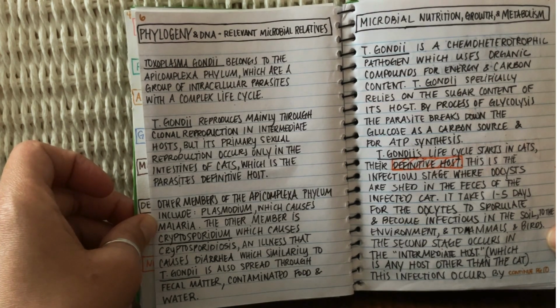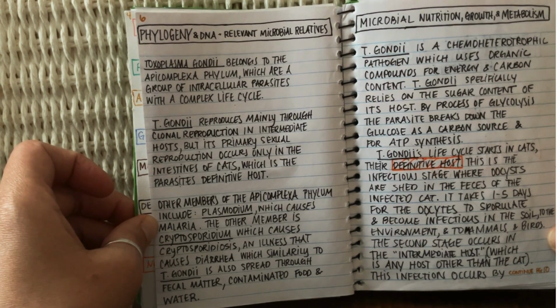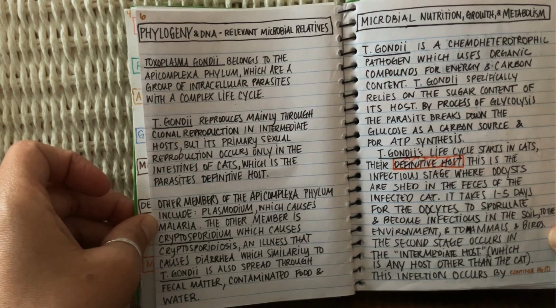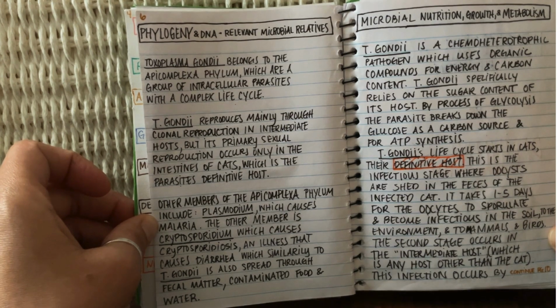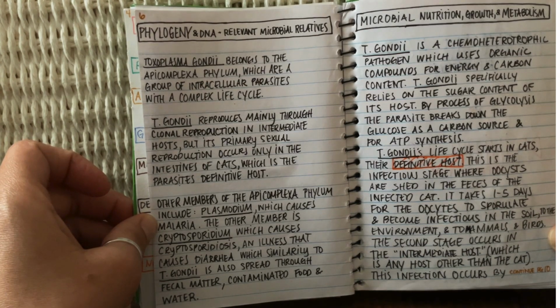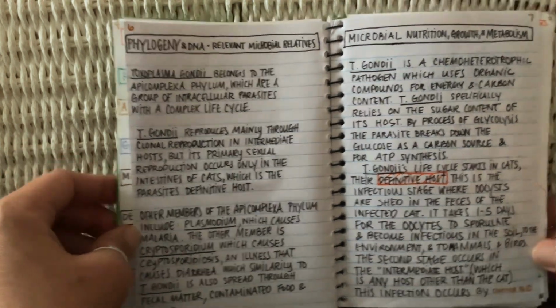Other members of the Apicomplexa phylum are Plasmodium, which causes malaria, and Cryptosporidium, which causes cryptosporidiosis, an illness that causes diarrhea, which, similarly to T. gondii, is spread through fecal matter, contaminated food, and water.